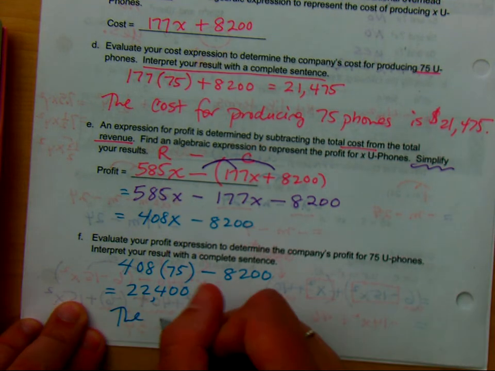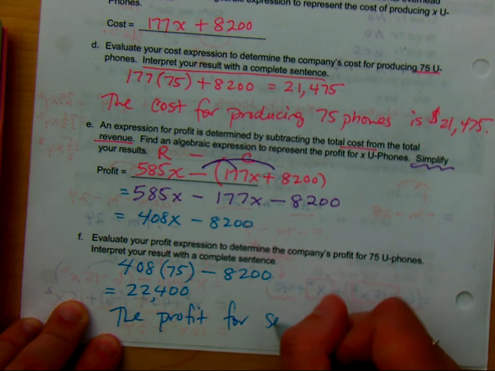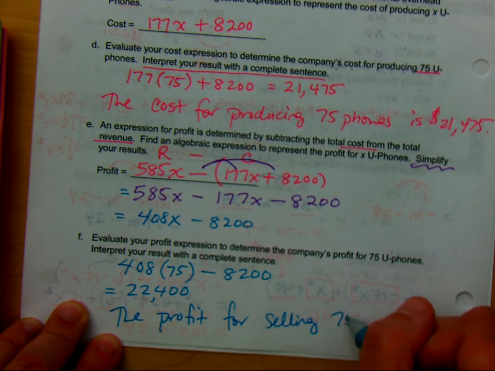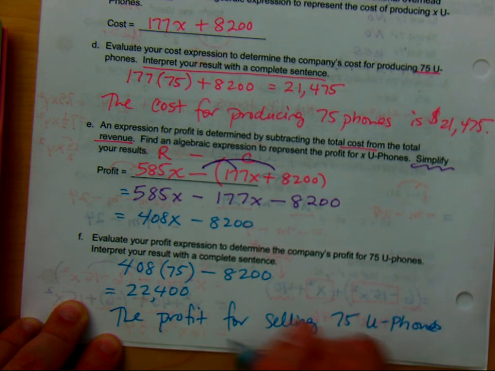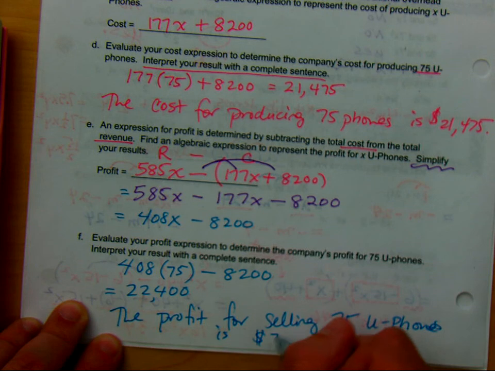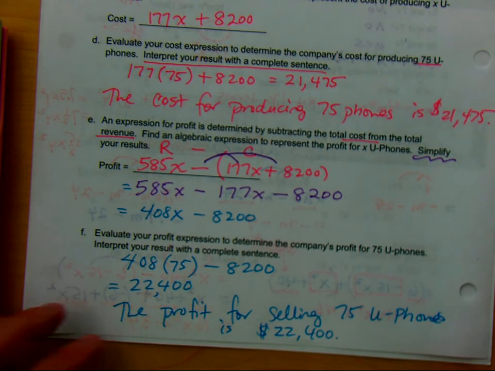So the profit for selling 75 U-phones is 22,400. Okay. Any questions so far on that?